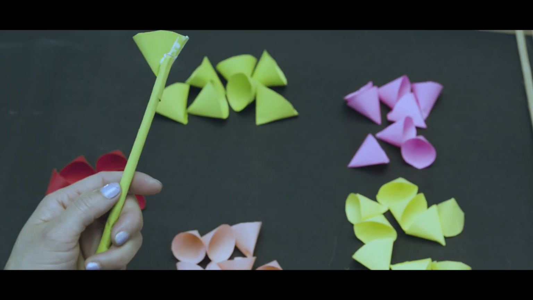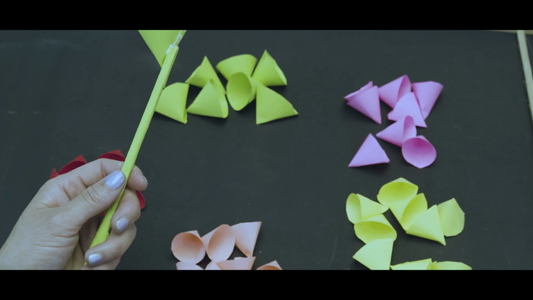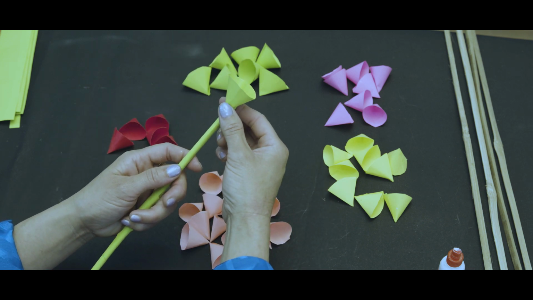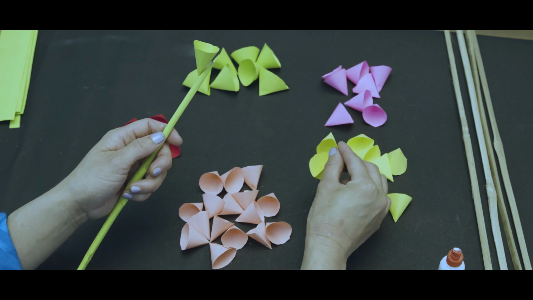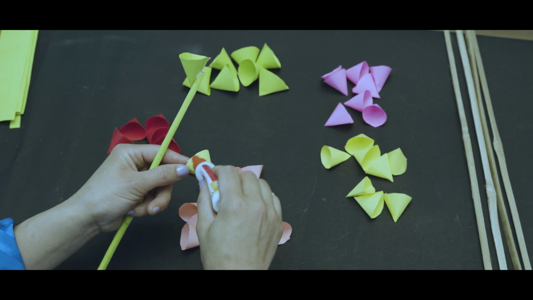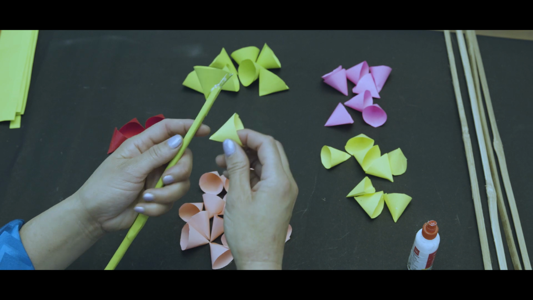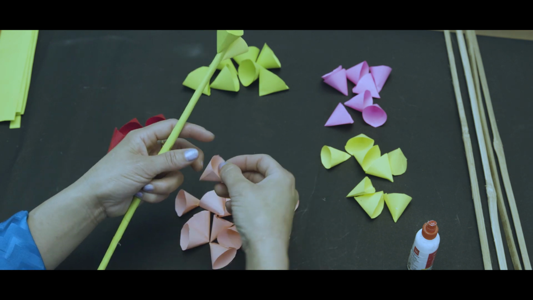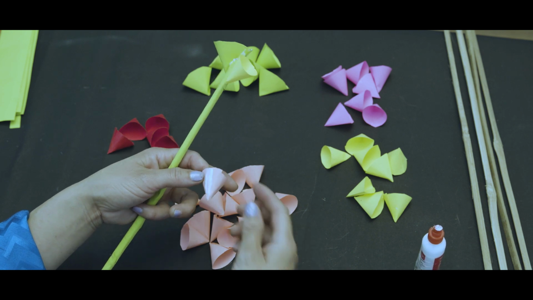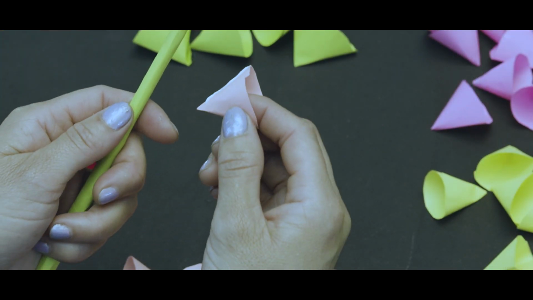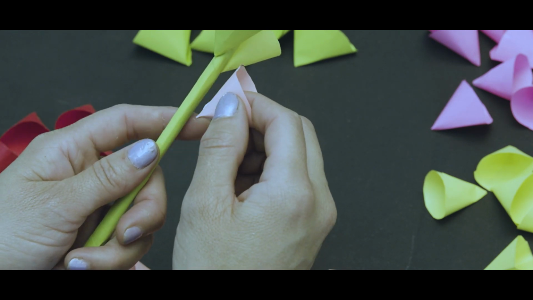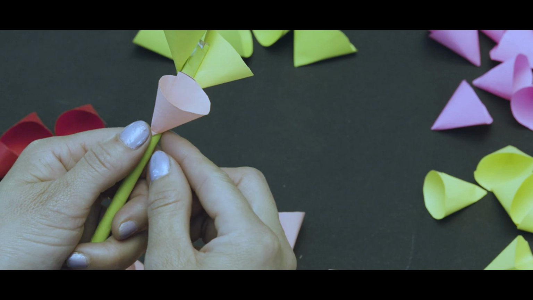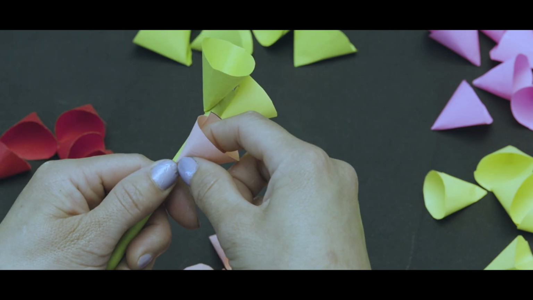Okay, done. Now next, if you want to mix the petals, that's also fine. So I think I'll mix the petals so that my flower looks very colorful. So next I'm going to choose this, and again apply the glue here, and then you can paste it here. Okay, next, now I'll use this different color. The arrangement of the petals will depend upon you. If you like to paste the petals close, you can do that also. Or if you want to arrange the petals in only one side, that is also fine.